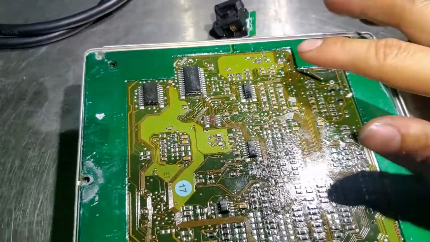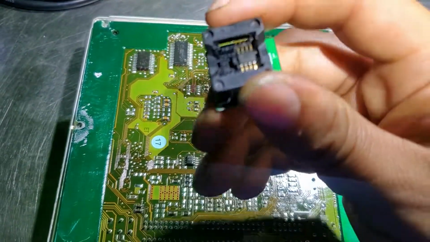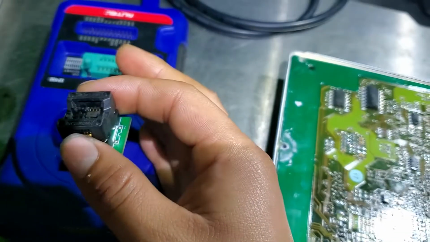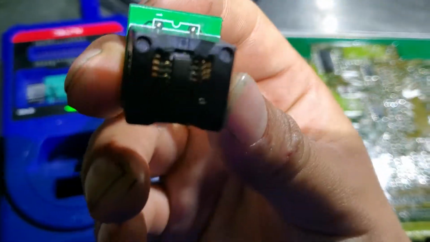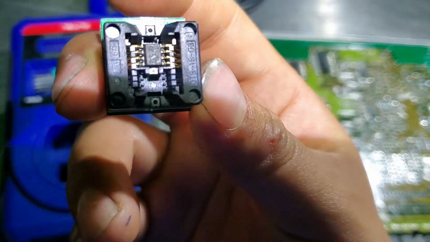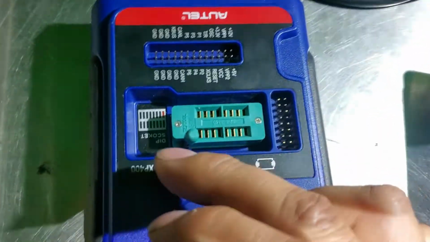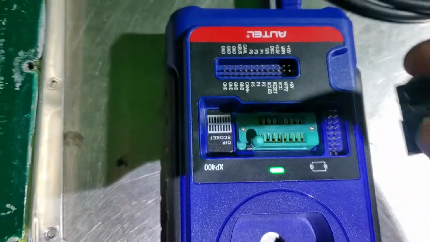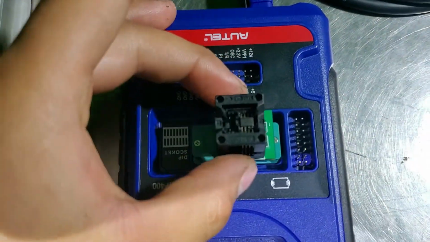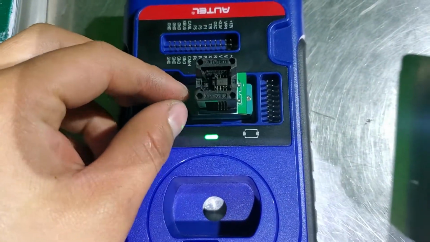Alright guys, so as you can see, I already desoldered the chip and I put it on this thing. We're gonna use this adapter to put it in the XP, and as you can see, this thing has a 1, so that means that's pin 1. You have to make sure it always aligns with this pin right here. That's the number 1, so we're gonna put it there, and the EEPROM is already in the chip. I mean, the chip is already in the reader.